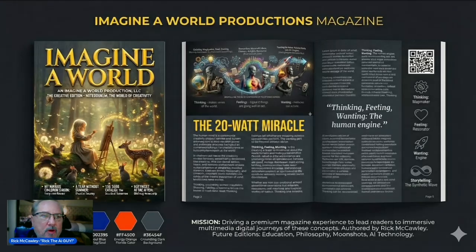So I'm putting this together into a book we talked about last week. This is a one-shot prompt with Nano Banana loading up my pictures. And we talk about what human beings are. That's the illustration you see on the right. This will be a print magazine. I'm going to come out once a month with the best thoughts and everything that I'm doing. And with short little stories like this idea of the 20-watt miracle. This picture on the left is the cover of the magazine. It's going to be called Imagine a World, after my LLC, Imagine a World Productions, which is my for-profit to drive my nonprofit, Imagine a World Foundation.